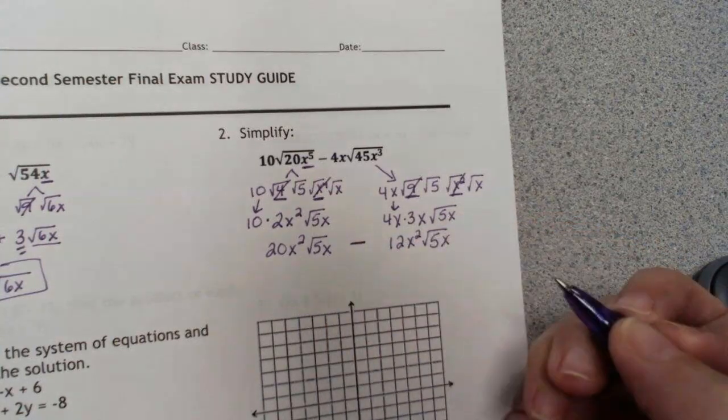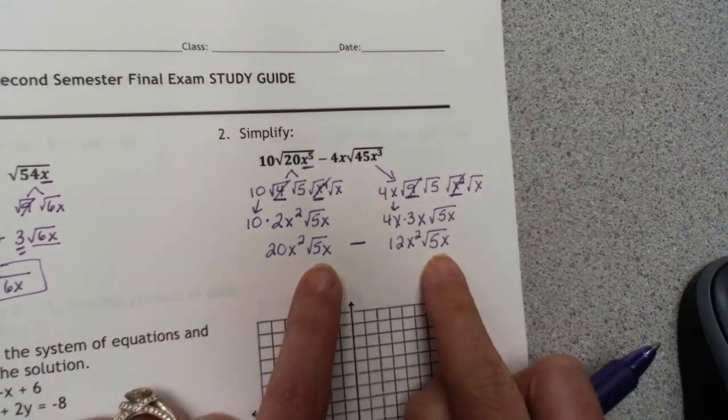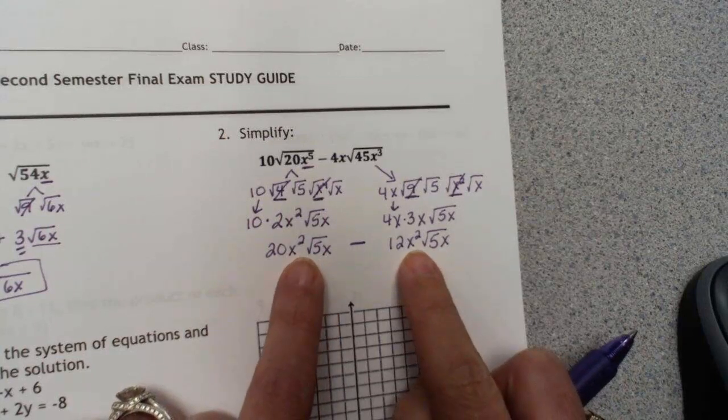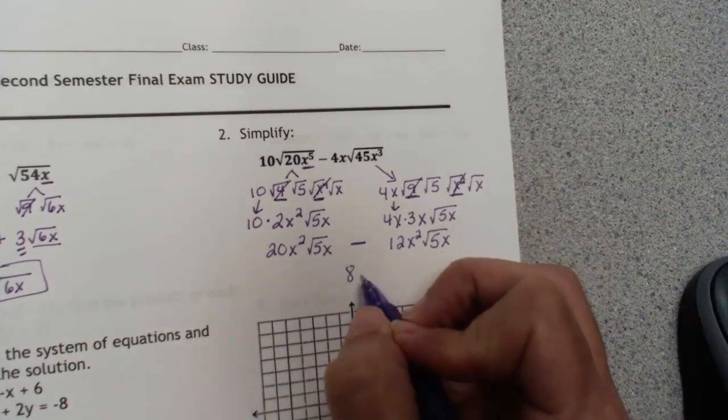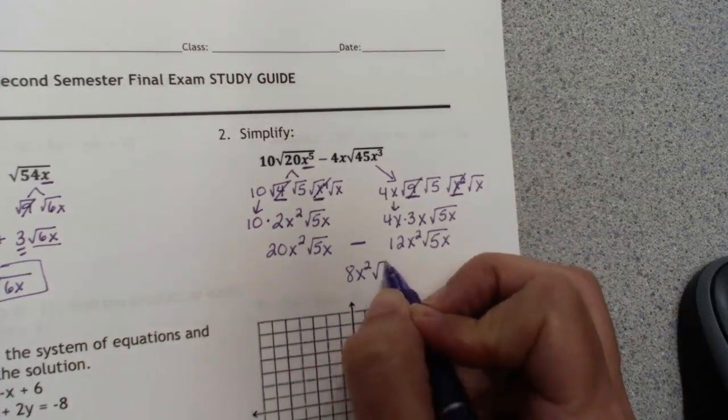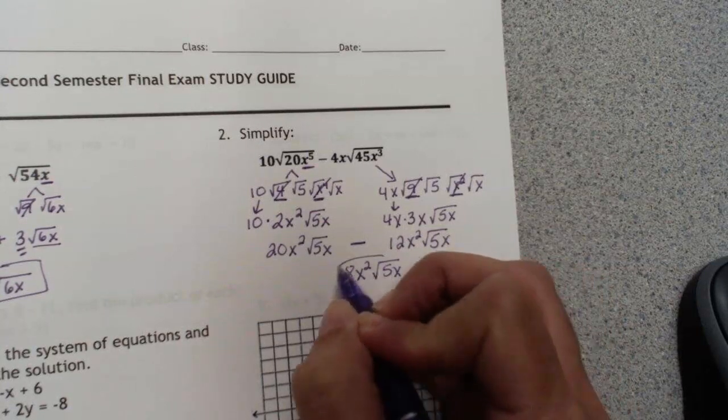And we're going to subtract these. Because they have the exact same radical and the coefficients have the same variable, we can actually subtract the 20 and 12. And so that gives us 8x squared, square roots of 5x as our final answer.